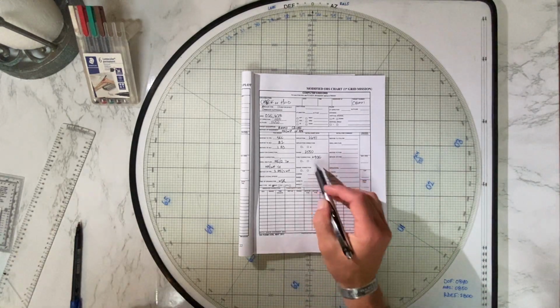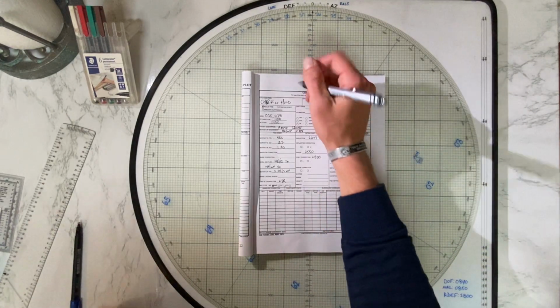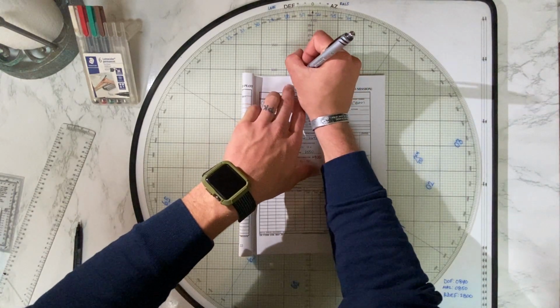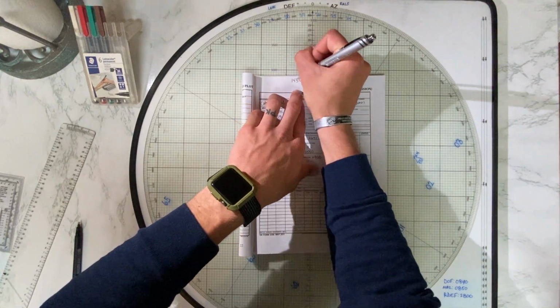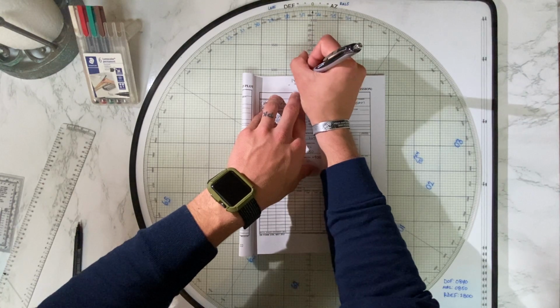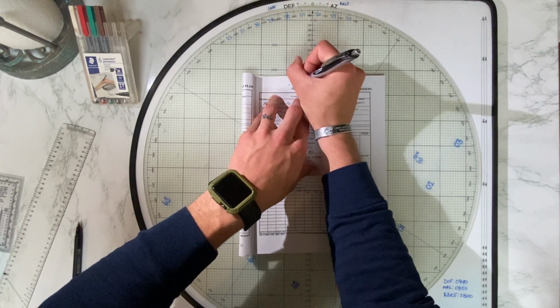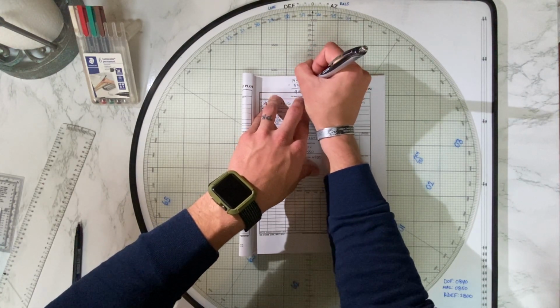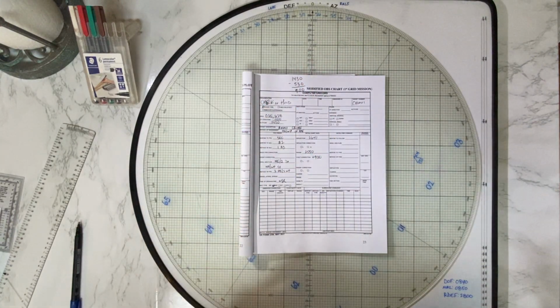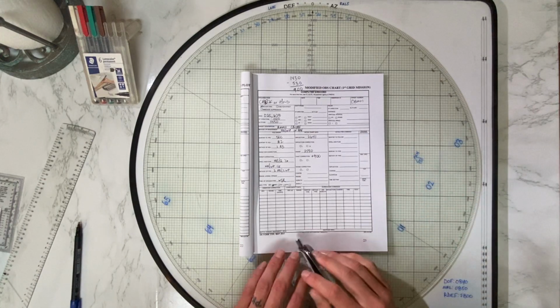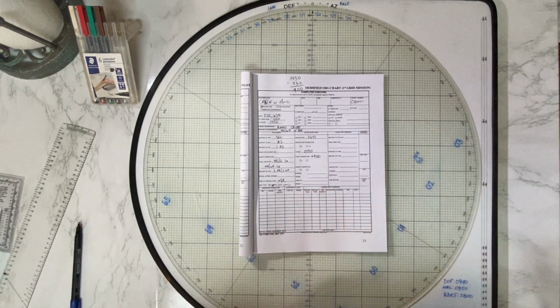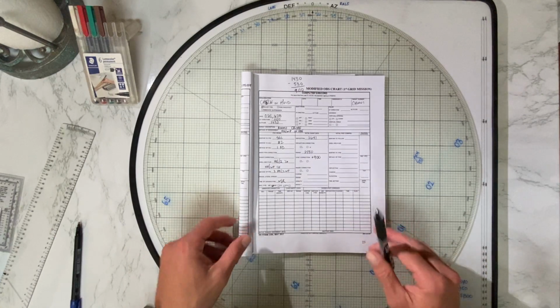Once again, that 900 is the difference between our target altitude and our mortar position altitude. And we know in order to engage that, we have to go up in range, or sorry, up in elevation or altitude. So it's going to be a positive number.